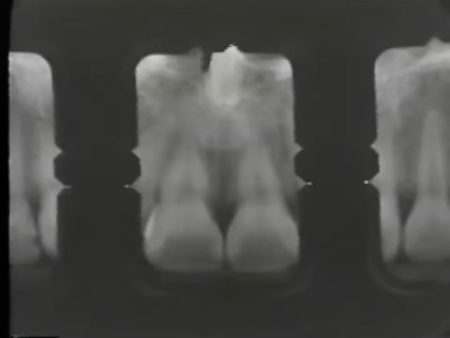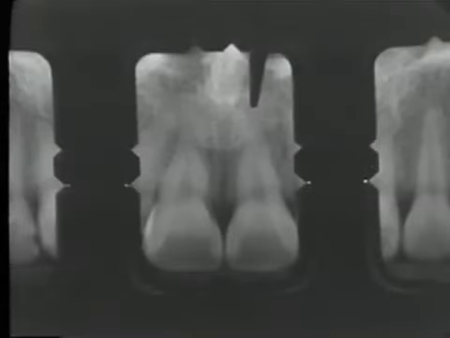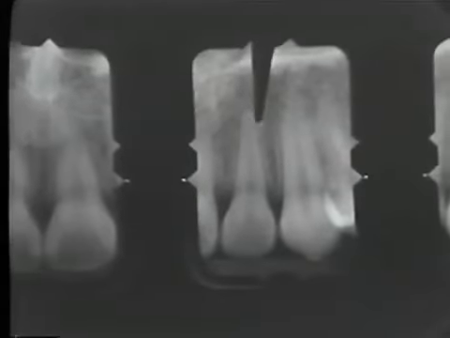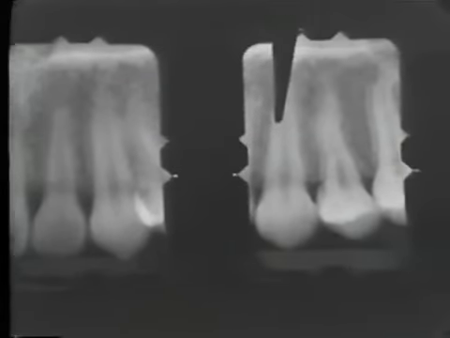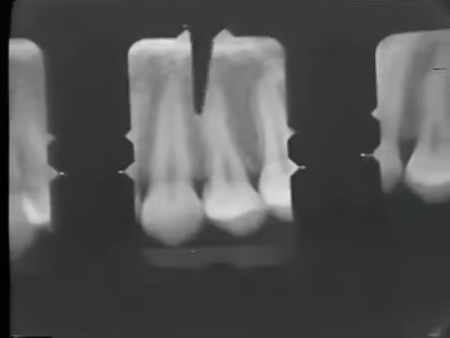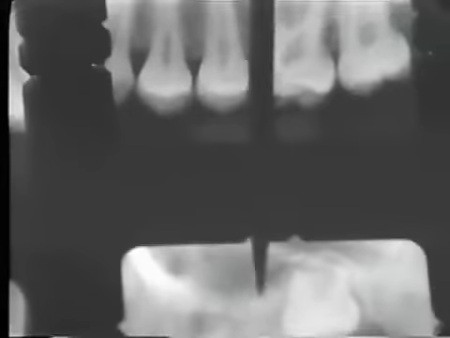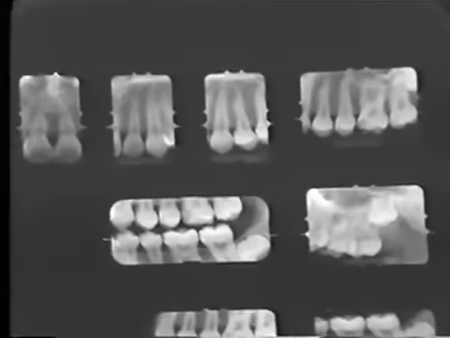In the center on the top row, we wish to portray images of the 2 maxillary centrals. In the next, we want to show the lateral, then the cuspid, then the bicuspids and the first molar, and finally the second and third molars. So these are the teeth that we wish to show in each of these several pictures.